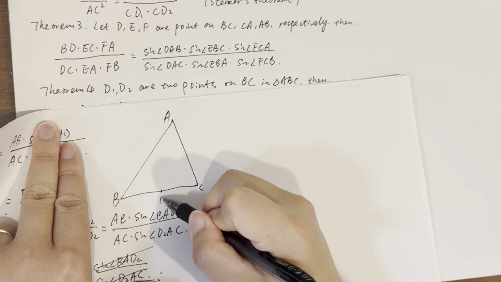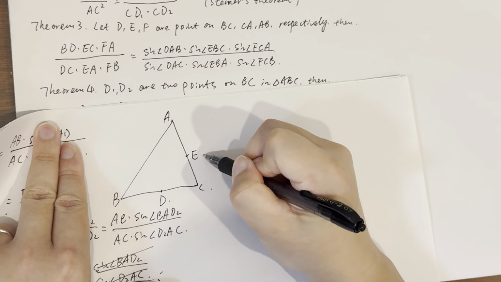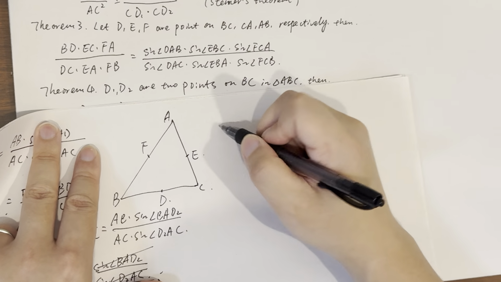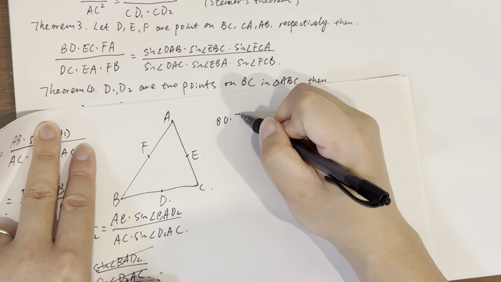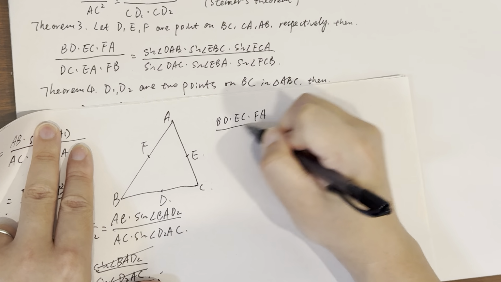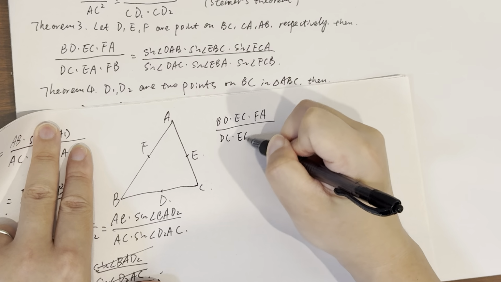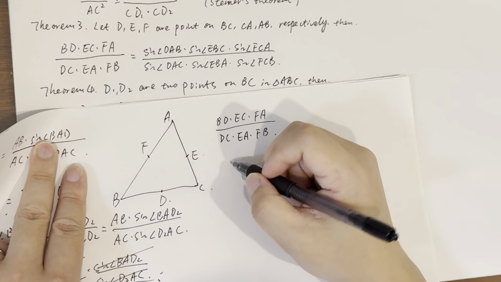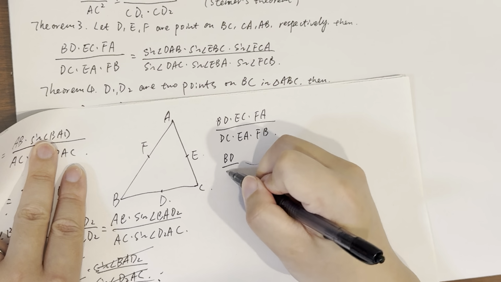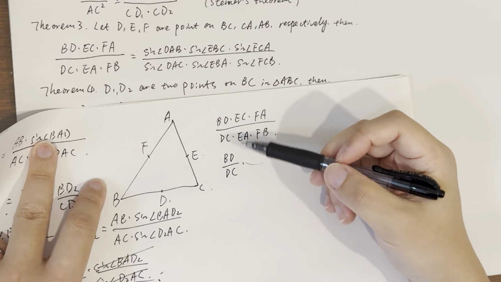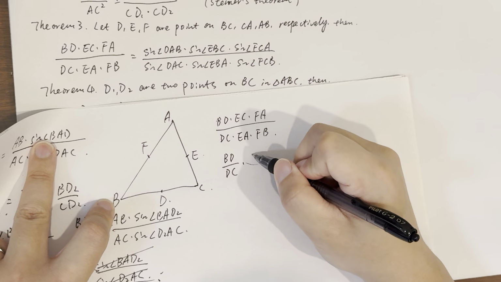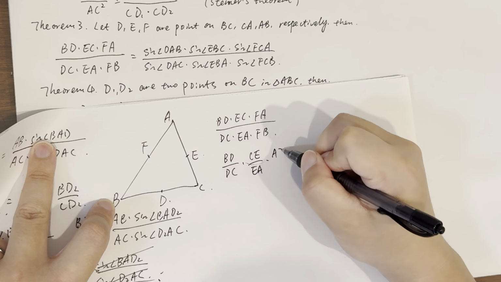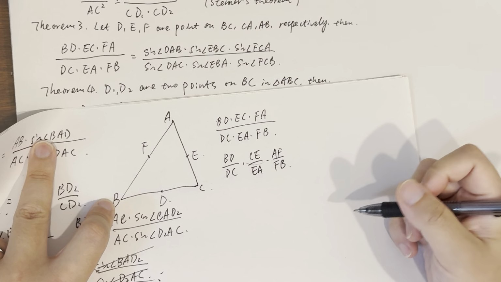D is a point on BC, E is a point on AC, F is a point on AB. And we want to calculate BD times EC times FA to DC times EA times FB, right? Basically this can be split into three factors, which is BD to DC times CE to EA times AF to FB, right?